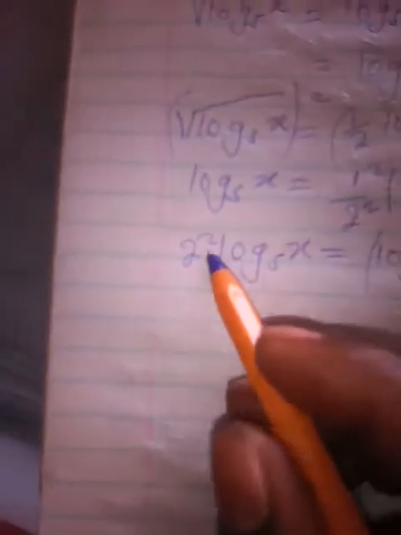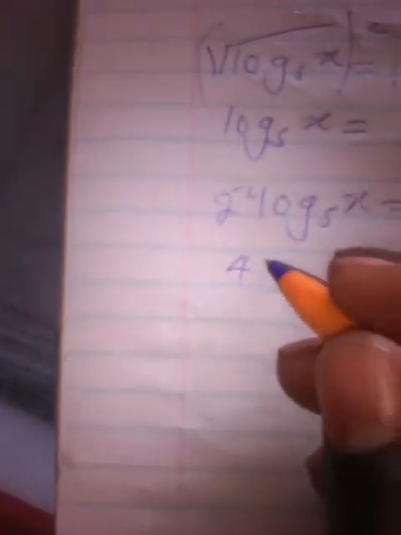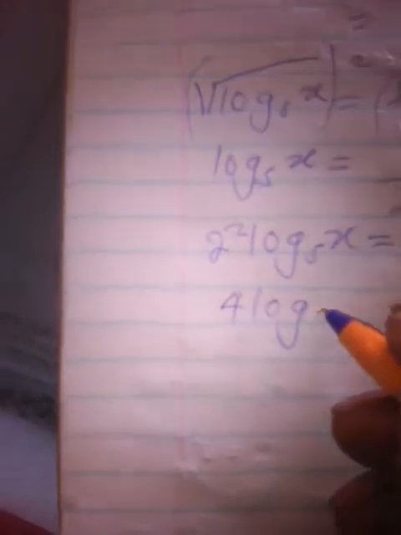Then all of it is in a square. So we are saying this one is same as 4 here. So we write it by saying 4 by log base 5 of x is equals to log 5 of x, all of it squared.